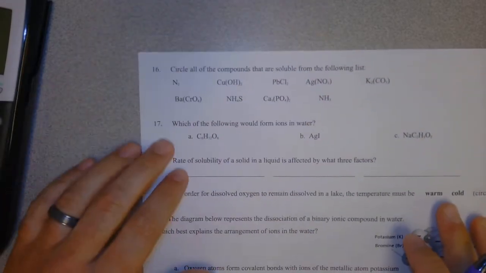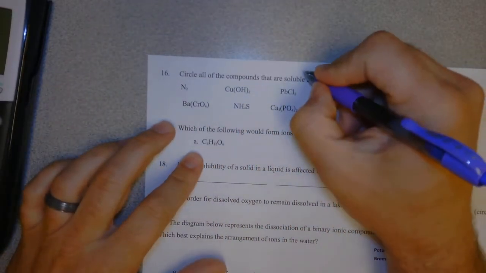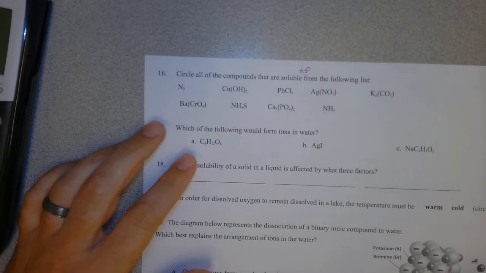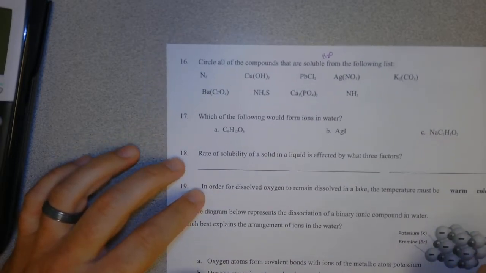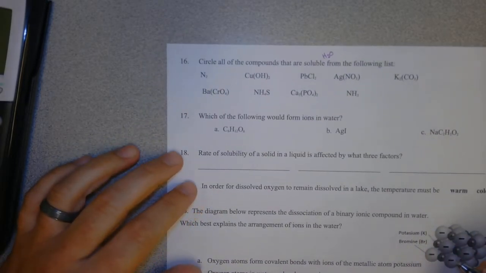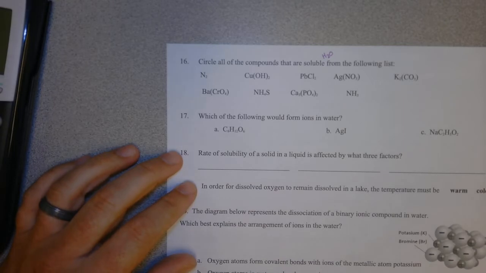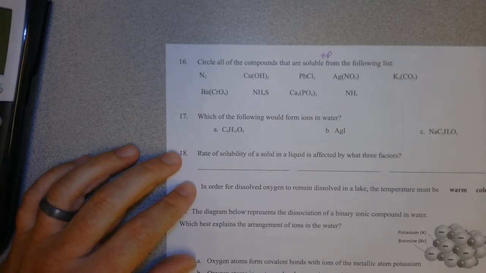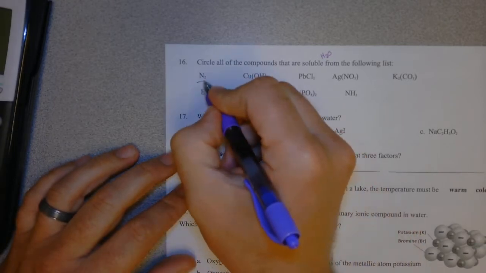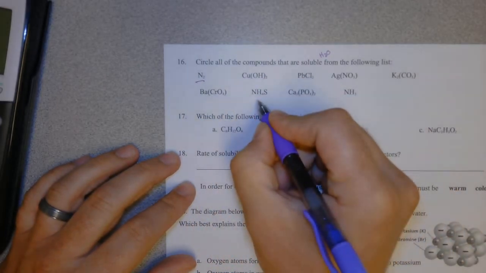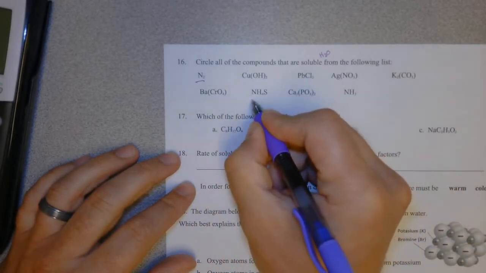Okay. Next page is this one. Circle all the compounds that are soluble in water from the list. So what we're looking for here is polarity. What we should ask ourselves is ionic versus covalent. Well, I see covalent here. I see covalent here.